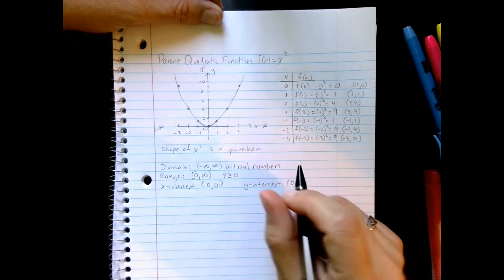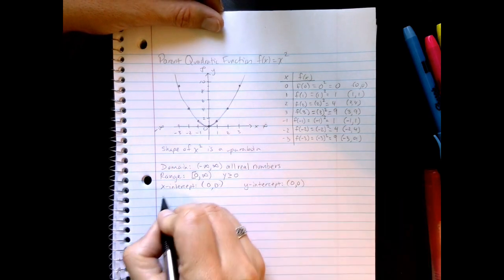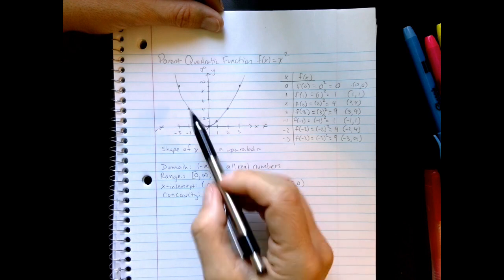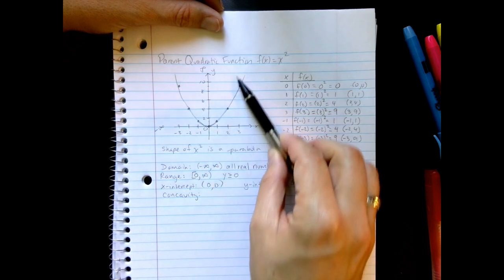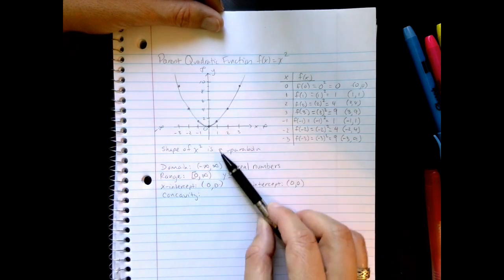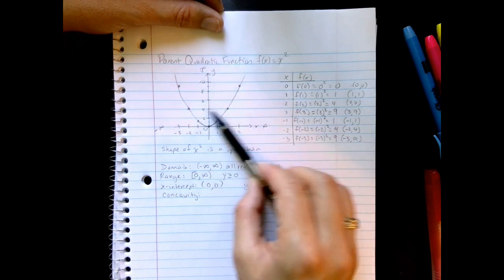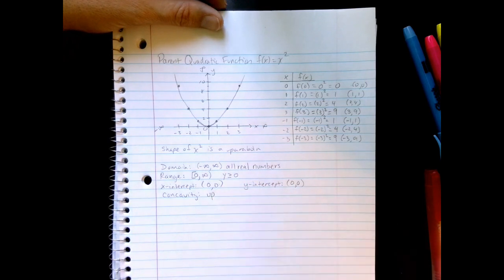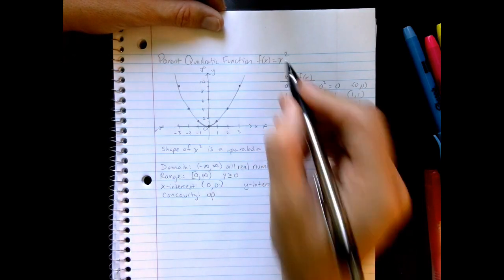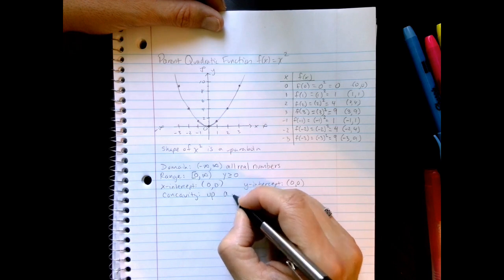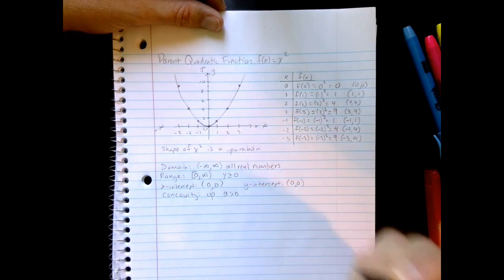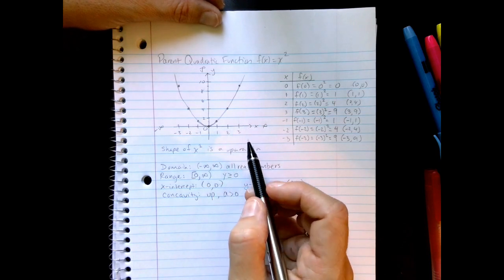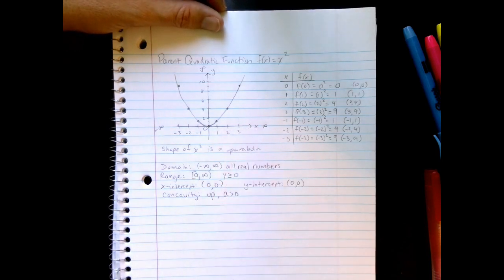Next, let's talk about concavity. So concavity is when a function, or the quadratic, is opening up or opening down. Now, the parent quadratic function is opening up. So we say it is concave up. And that is because its beginning part, its a value, is positive, or it is greater than 0. If I'm greater than 0, I'm a positive number. If I'm less than 0, I am a negative number.